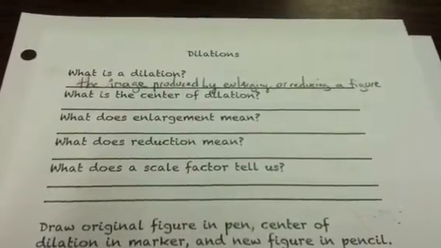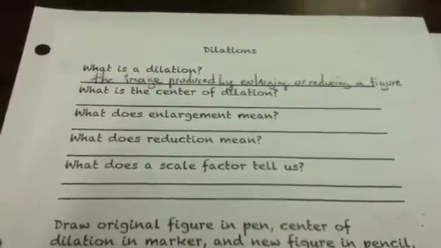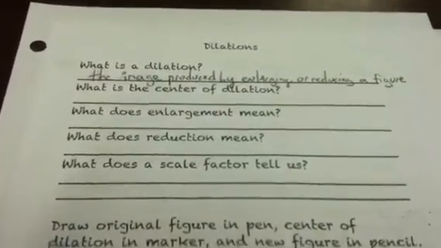Just like when you get light in your eyes, they dilate and make them all small. What is the center of dilation?